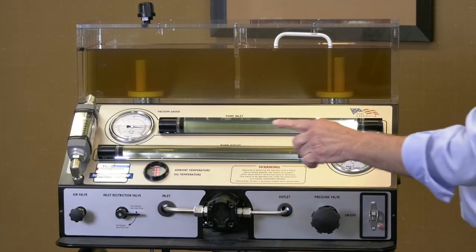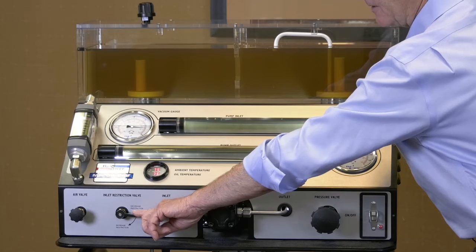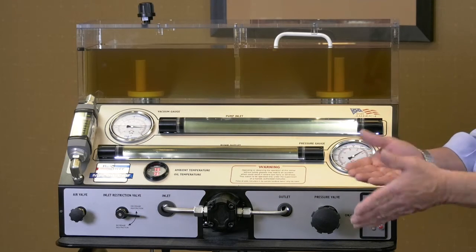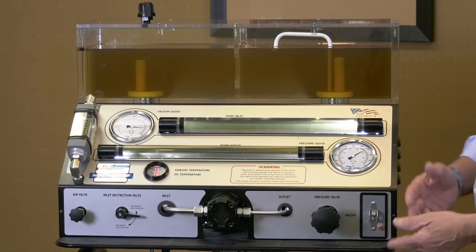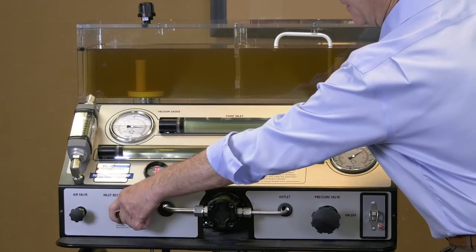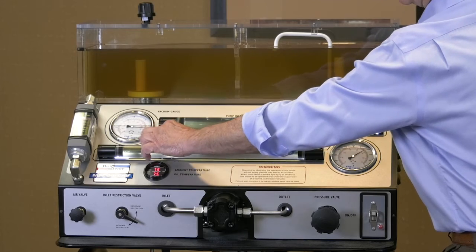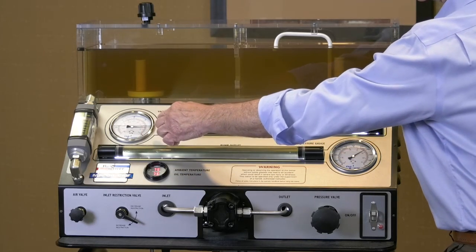Now I'm going to slowly resist flow going into the pump, which is going to simulate either a plugged screen or an overspeed condition. I'm going to resist the flow, and you'll see the inlet restriction gradually rise.